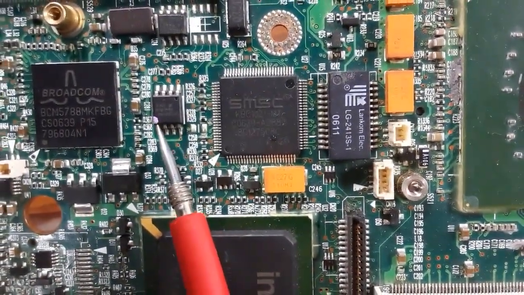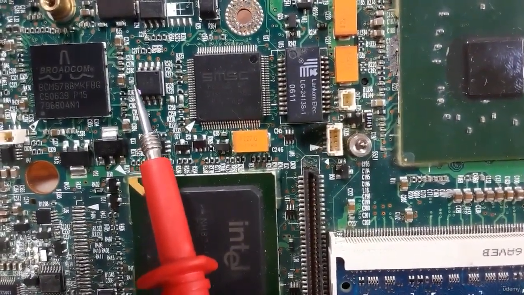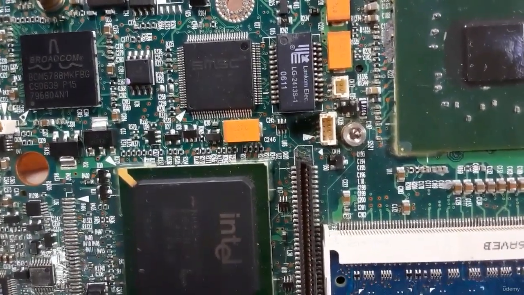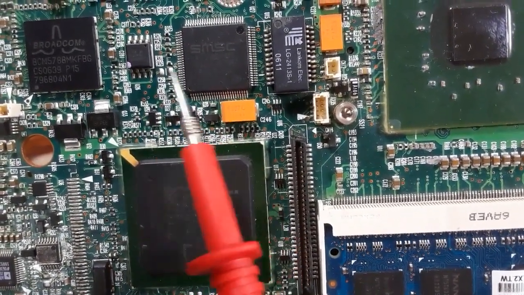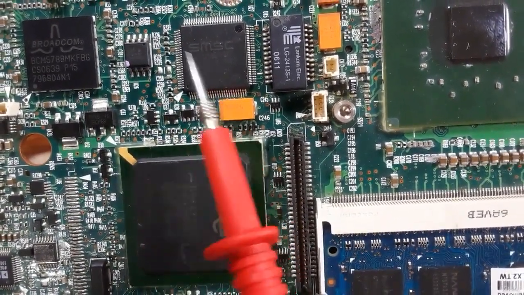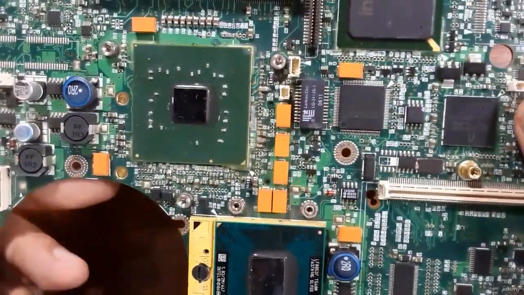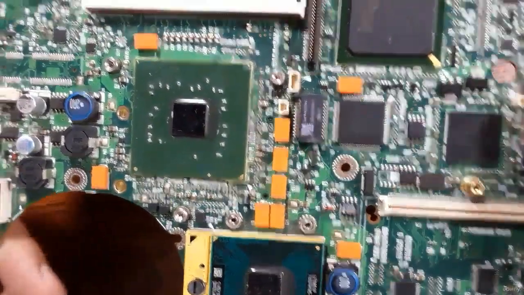As you can see here, we have a color here. This color means the BIOS. Here the 3 components are next to each other. So let's check another motherboard.